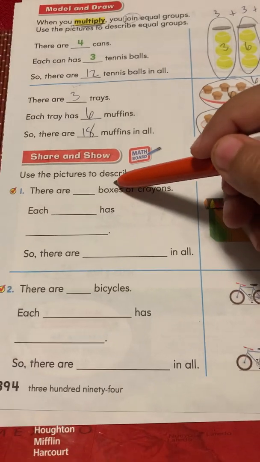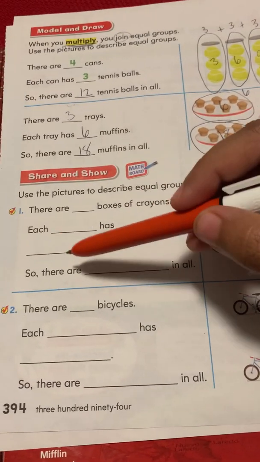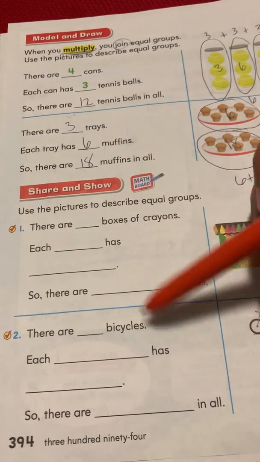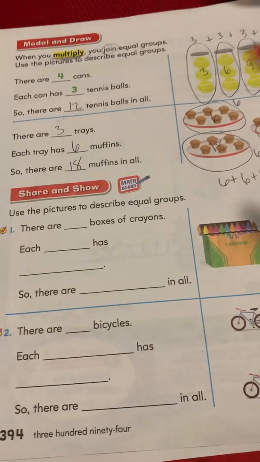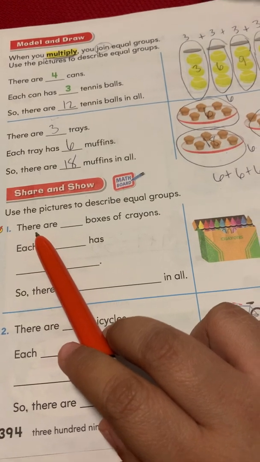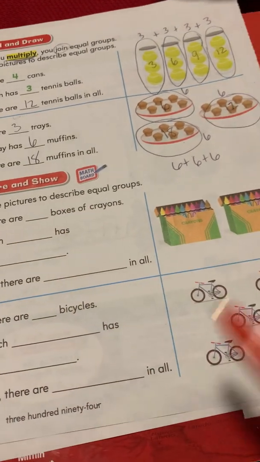So now we're going to do share and show. As you can see with our sentences, they're writing less and less words. So this is where we have to start writing in all the extra words that they're using, okay? So it says number 1. There are blank boxes of crayons.